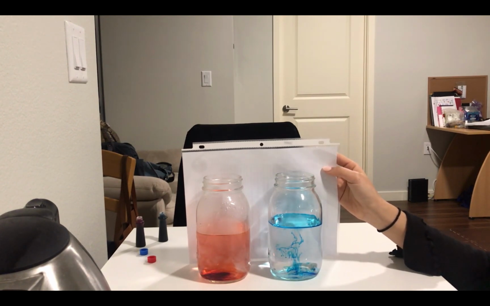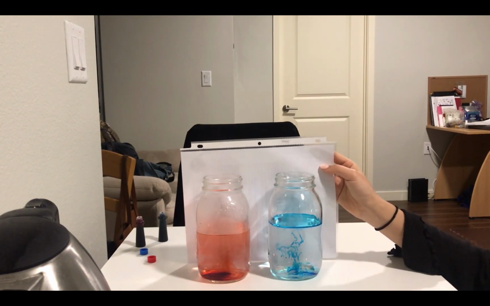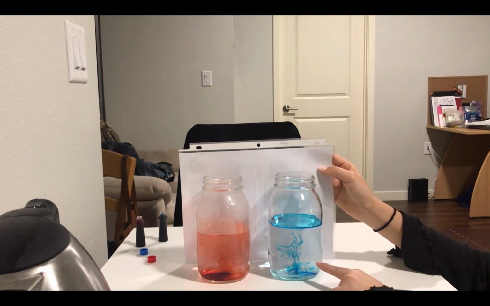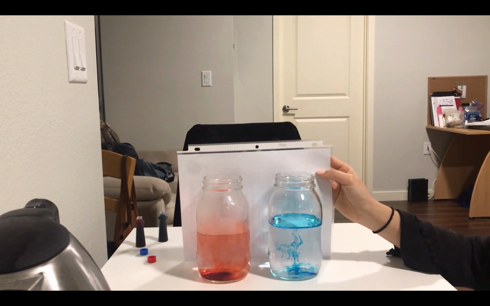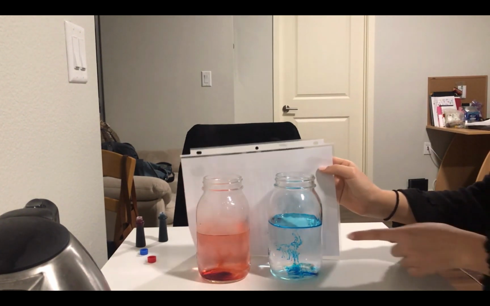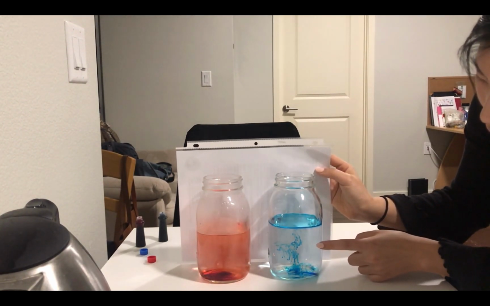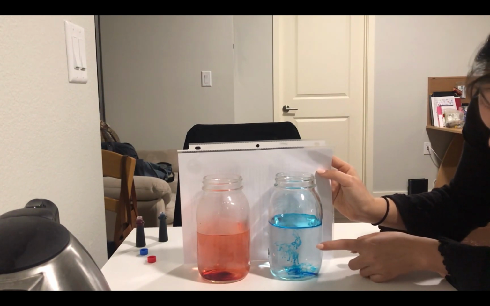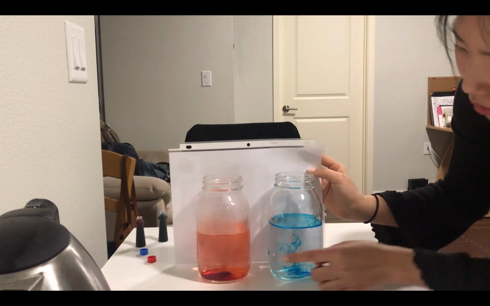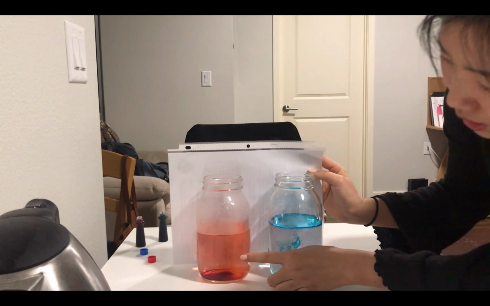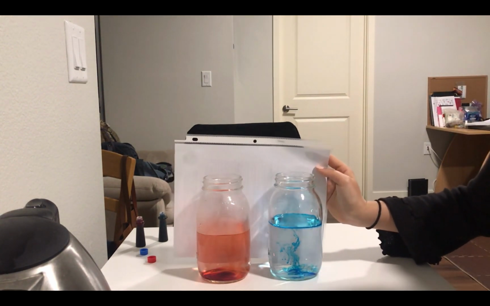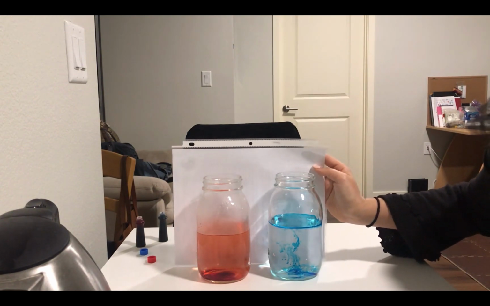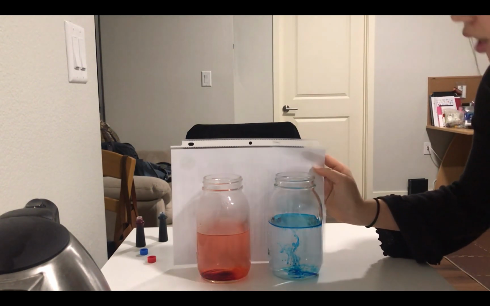Alright, so I'm going to go ahead and describe my observations. So what I see right now is the food coloring from the blue in the cold water beaker is not really spreading around that fast. The food coloring inside the cold water beaker is not spreading around much. However, the red food coloring in the beaker with the hot water, it's already spreading around a lot, and it looks like it's dispersed into our water very quickly. Now the question is why?